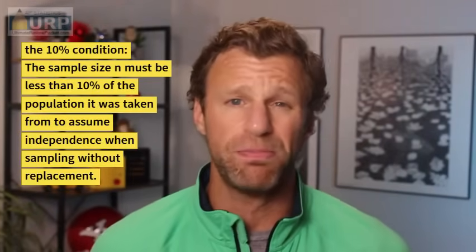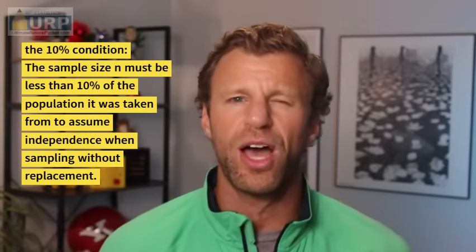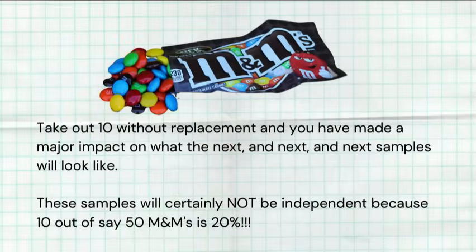Now, a lot of kids just remember the under 10% rule, but they don't really understand why. The idea is this. Think about if you have a small bag of M&Ms and you're going to take out a sample of 10. Before you know it, you're not going to have any M&Ms left in the bag to even take out any more at all, and all of a sudden your samples are, well, not independent of each other. Because if you take out 10, what happens next is certainly going to be impacted by what you took out first, because you took out probably 50% of the bag at that point.